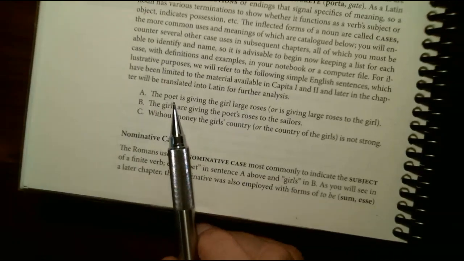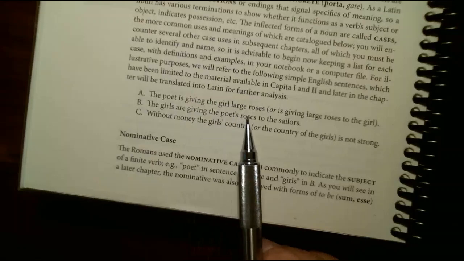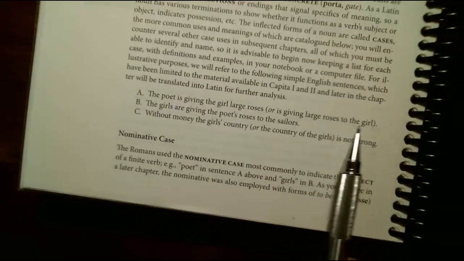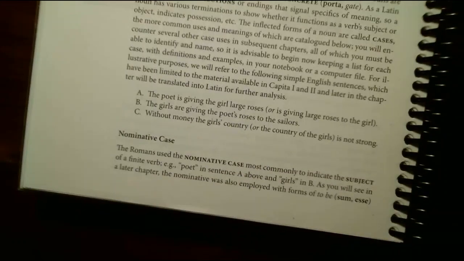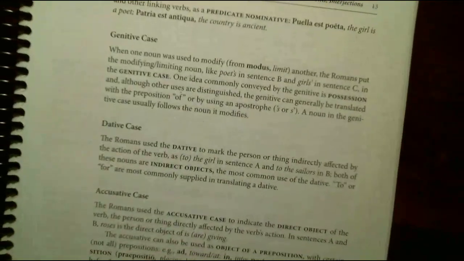So the poeta is giving, right, the large roses to the girl. Okay, and I'm going to use "to the girl" instead of just "the girl" to distinguish the dative when we get to that. Okay, nominative, subject. That's where the action begins. All right, onward we go, page 13.